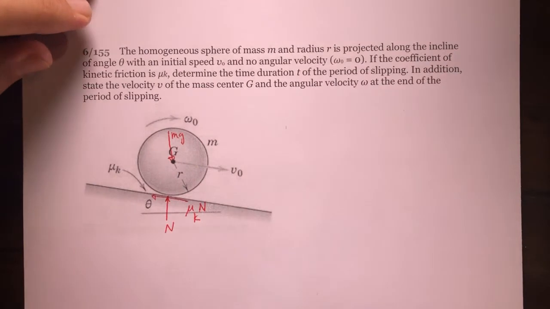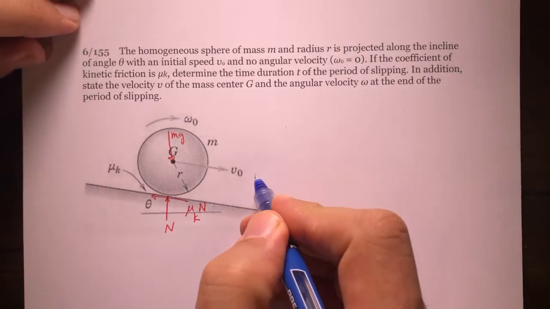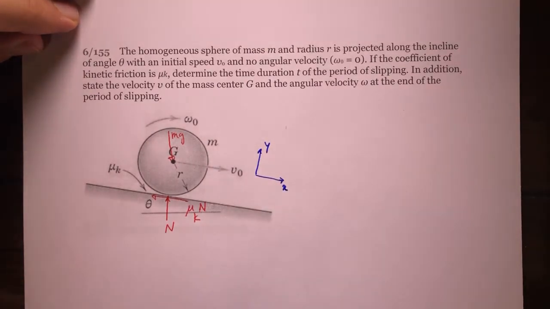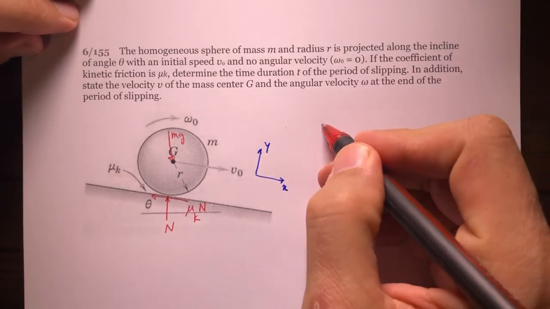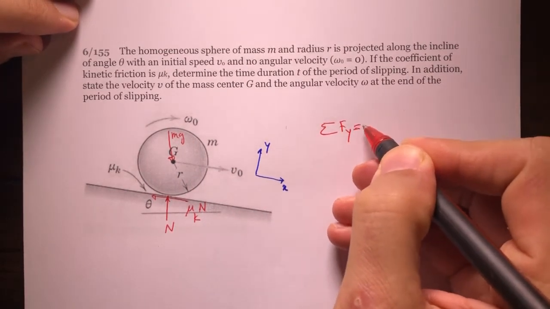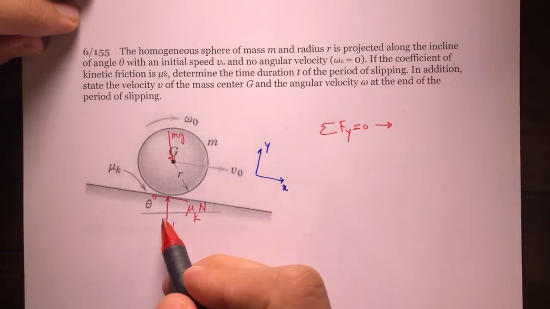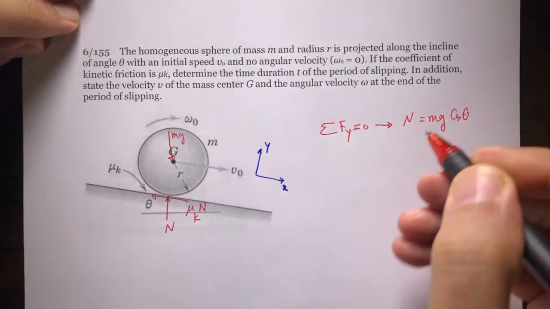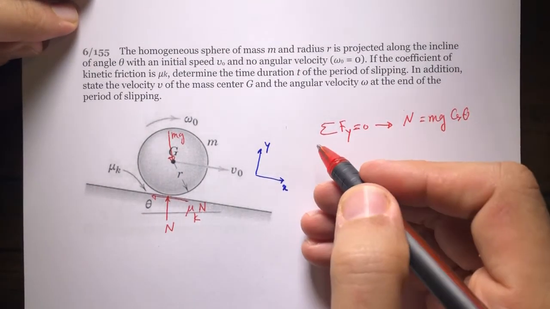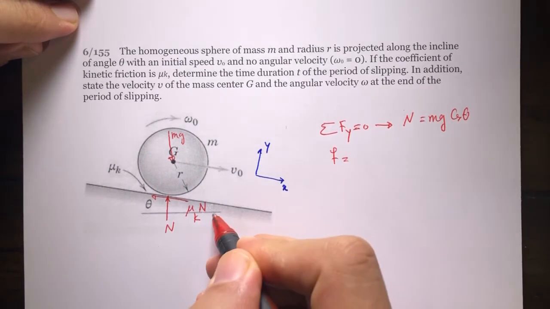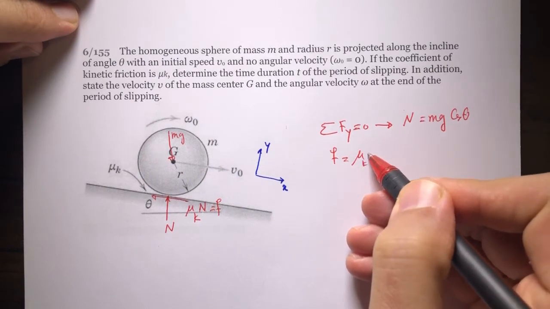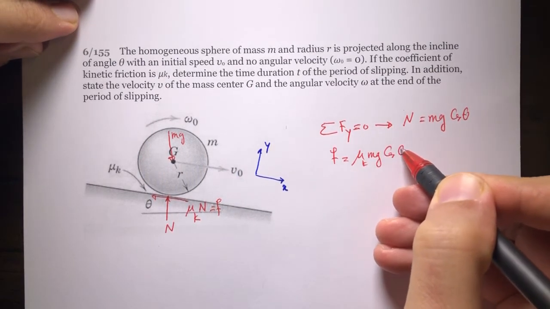So this sphere is not moving in the y direction. The centroid of it is just moving along this slope. Because of that, the sum of the forces in the y direction is going to be equal to 0, and it means n is going to be equal to mg times cosine of theta. Because of that, the friction force is going to be mu k times mg cosine of theta.